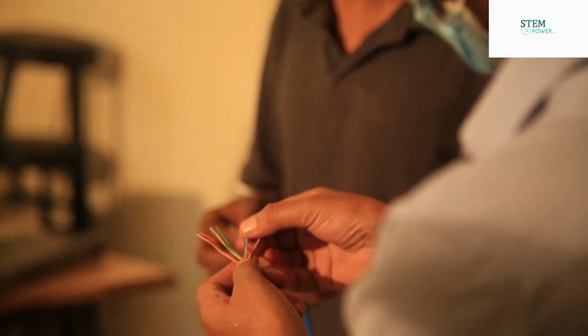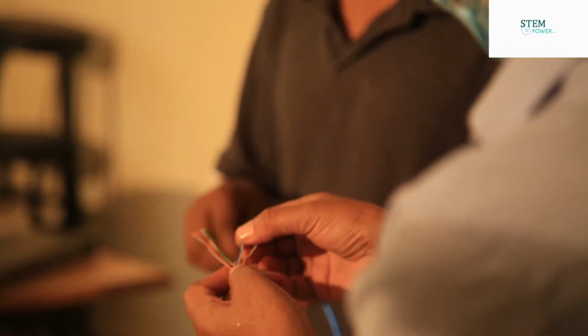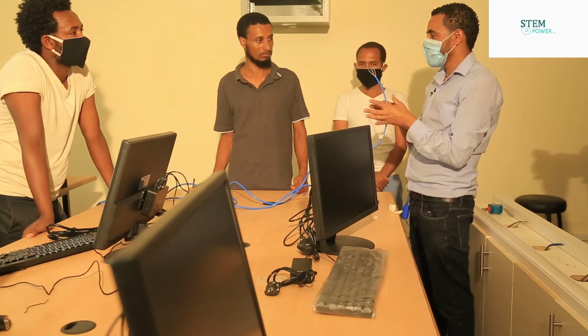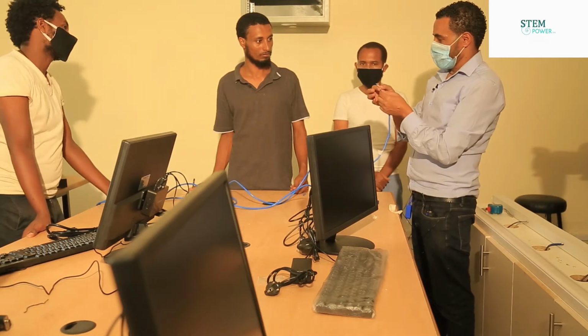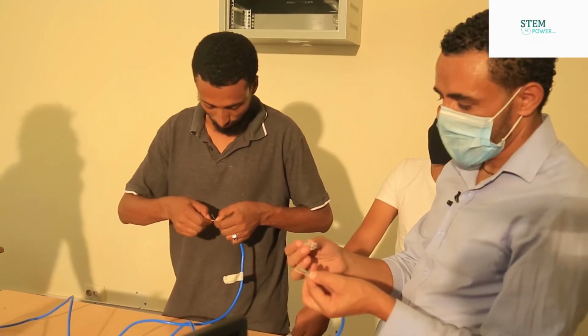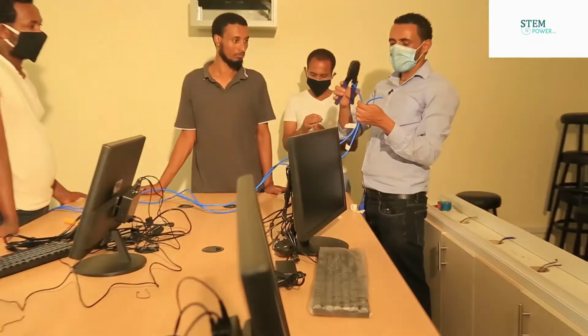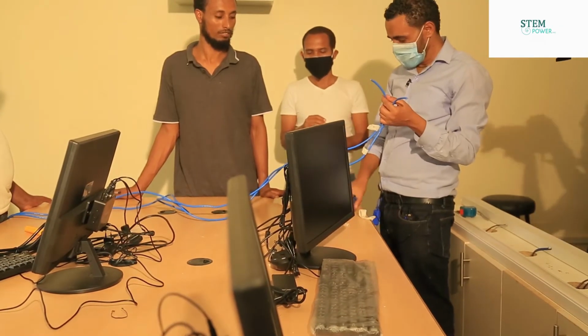This is the straight through cabling arrangement. After arranging in this order, we can insert into the RJ45, and using the crimper, we can crimp the cable.